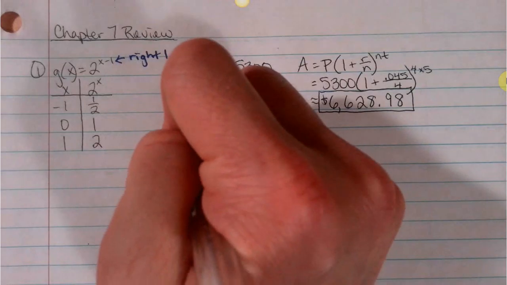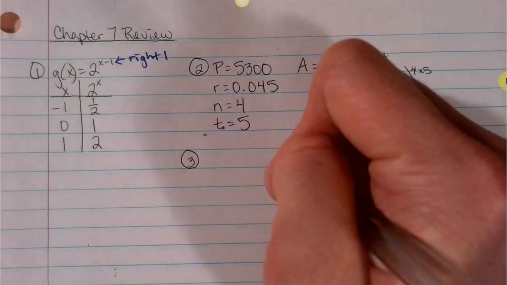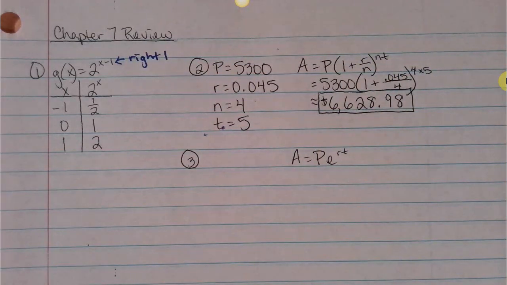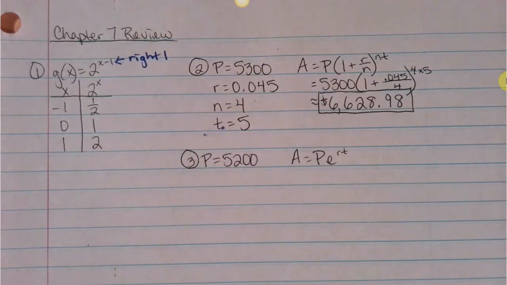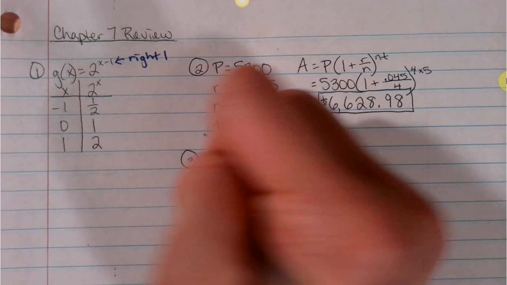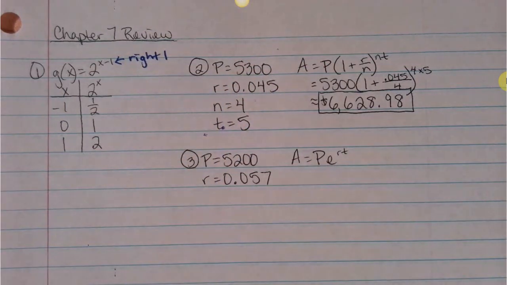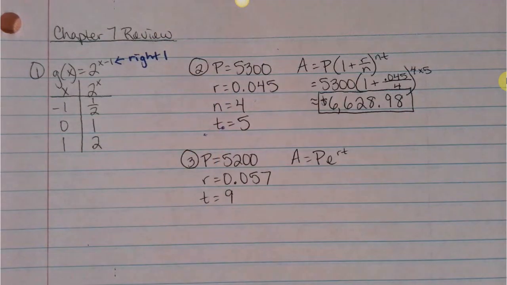Now for number 3, we run into the words compounded continuously, which tells us that this is one where we want to use the formula containing the e as opposed to this original formula. So A equals P e to the rt, where the 5,200 is going to be the principal, r is the 5.7%, so 0.057 as a decimal, and the value of the investment after 9 years, so t is equal to 9.